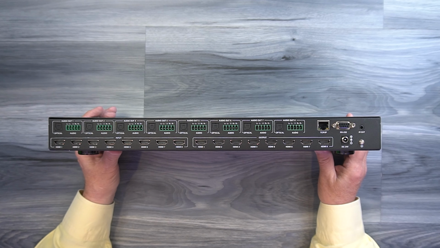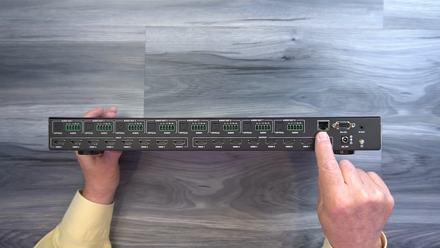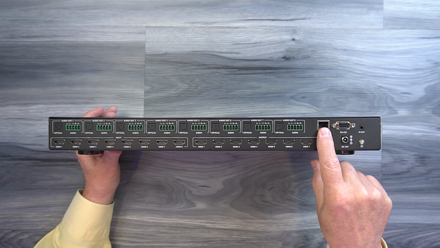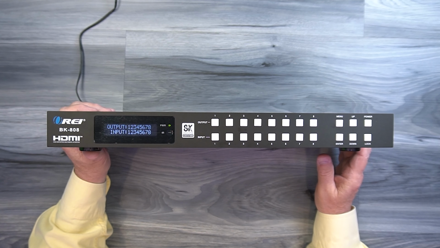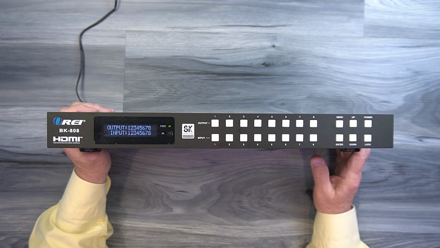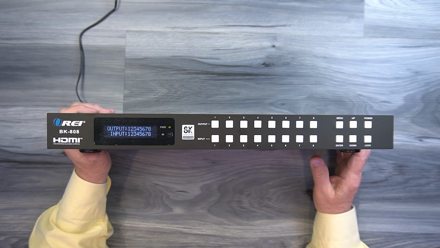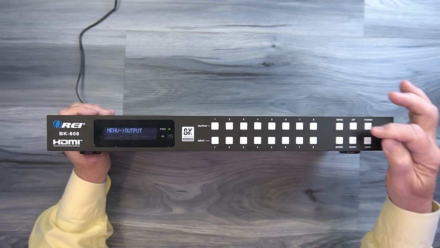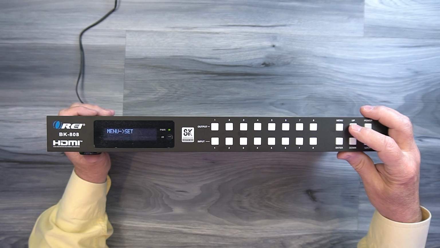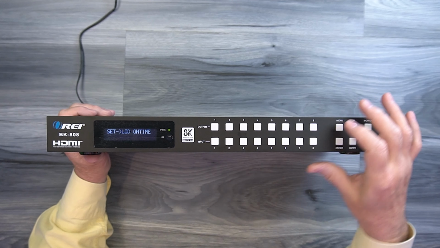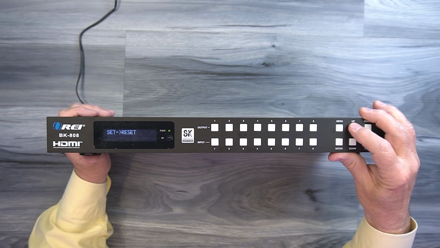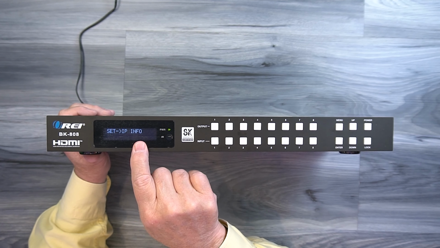You can use the graphical user interface to make all of your configuration changes by simply connecting it up to your local network with a standard LAN cable in this port right here. Before connecting the unit to your local network, you'll first need to determine its current IP address. And to find that, you can tap the menu button and use the up and down buttons to move through the menus until you see Set, hit Enter, and then step through the various options in the Set menu by tapping the up and down arrow buttons until you see IP Info.